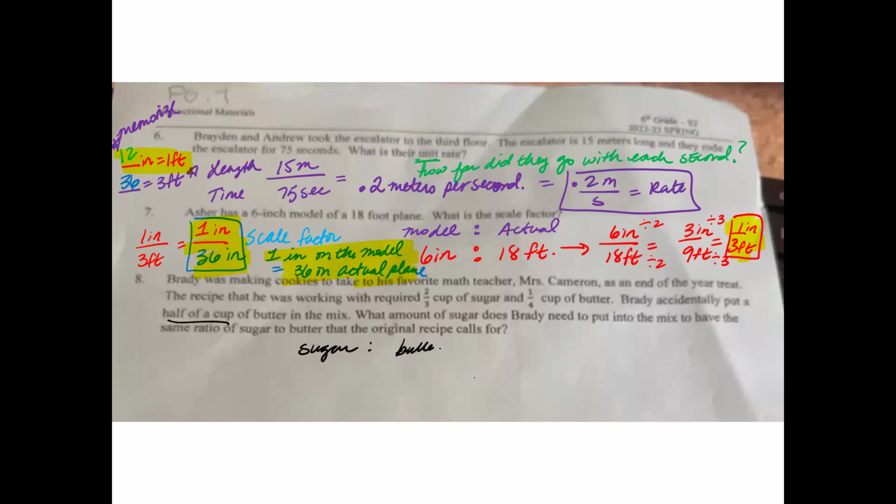What are the 2 numbers I first give you? 2/3 cup of sugar, so 2/3 cup. And then what's the other one? 1/4 cup of butter, right? But then he made a mistake. How much butter did he put? So 1/4 then became half a cup, right? How do you get from 1/4 to 1/2? So you basically double it. You don't divide it by 2. You times by 2, because 1 times 2 is 2/4, which is half.